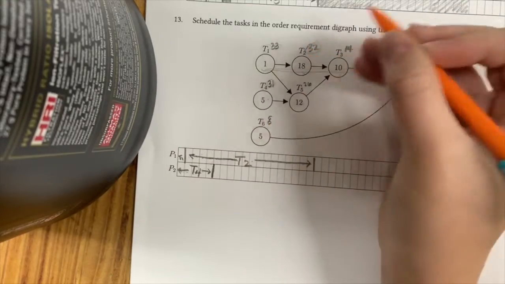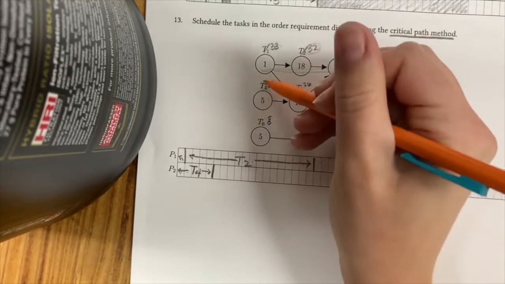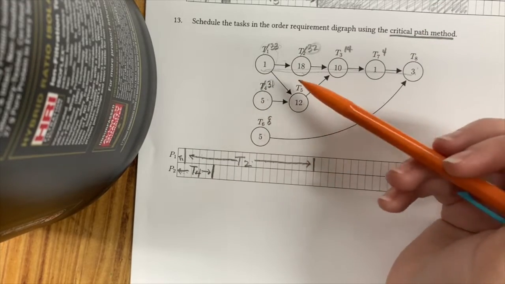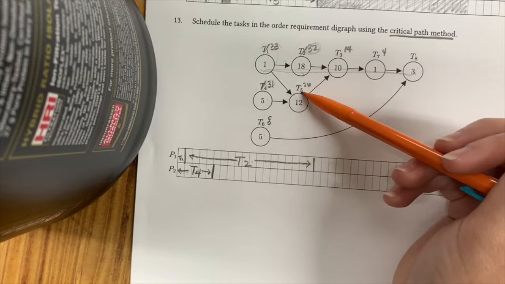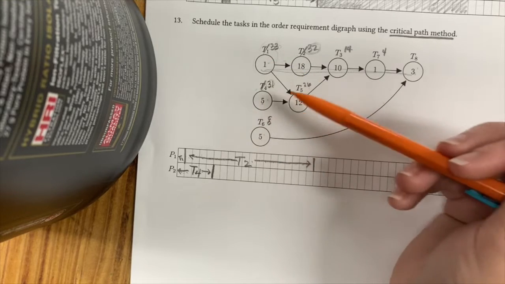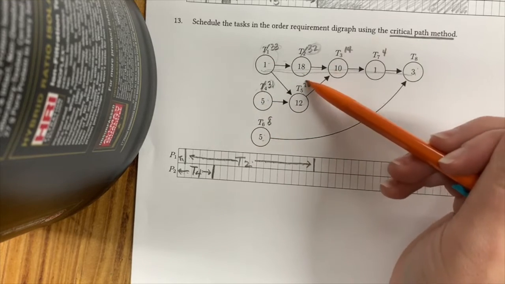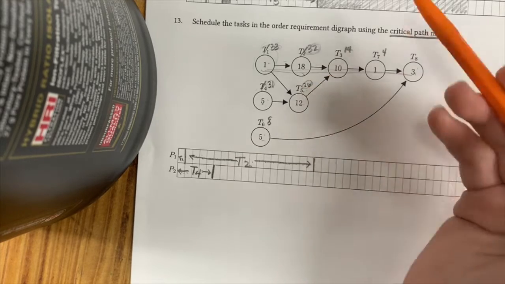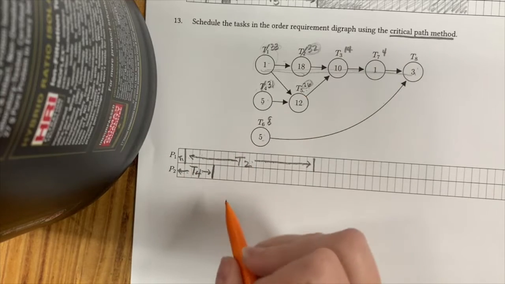Okay, so we have T1 done, T2 done, T4 done. Okay, so after we get done with T4, we could do T5 because we have T1 and T4 done, or we could do T6. T5 has the bigger critical number, so we're gonna do T5, and we're gonna give that to processor 2.